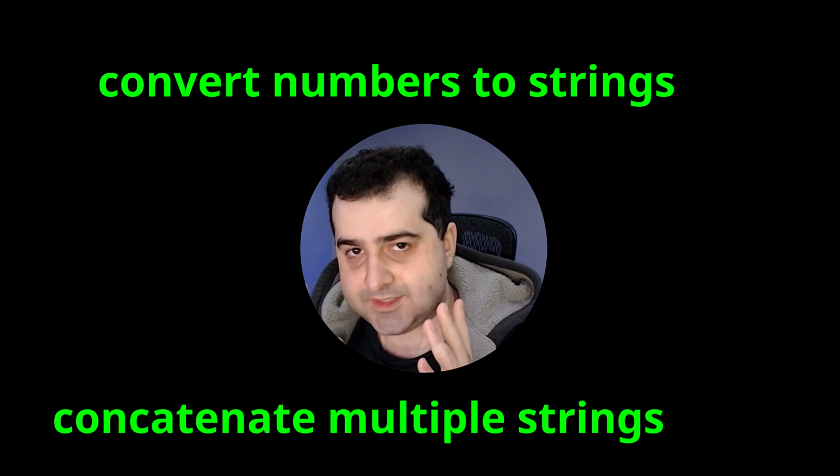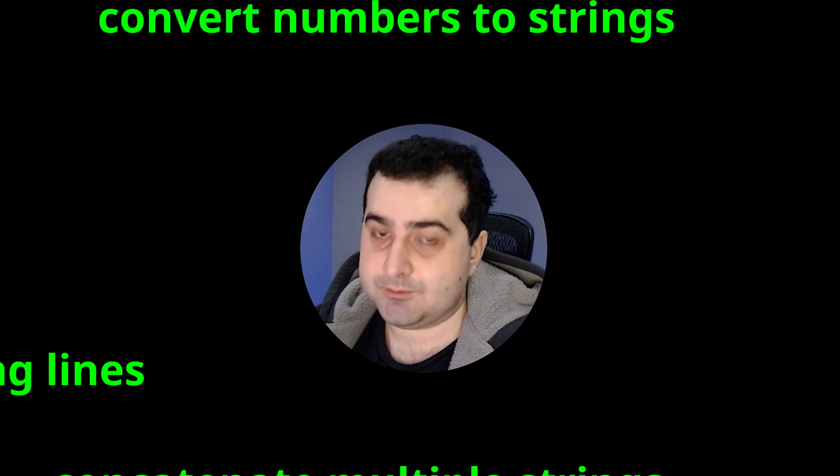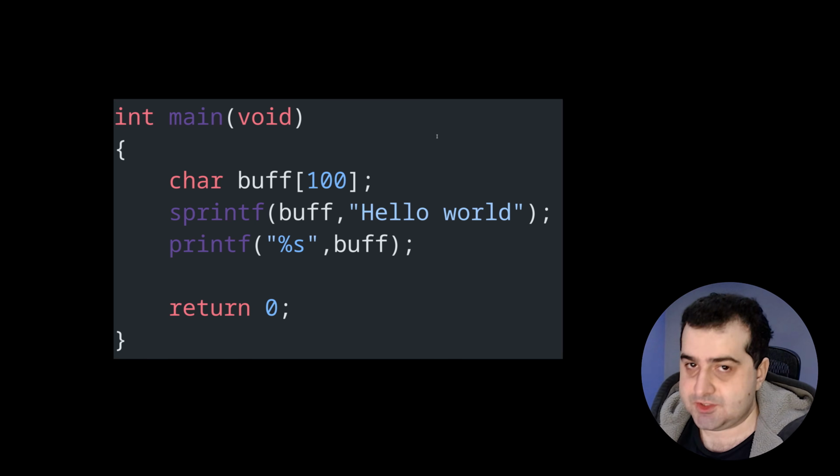sprintf is the most important string formatting function in C. So what does it actually do? Generally, what sprintf does is it makes the process of manipulating strings in C much easier. If you feel like manipulating strings in C is difficult, this function will change your mind.